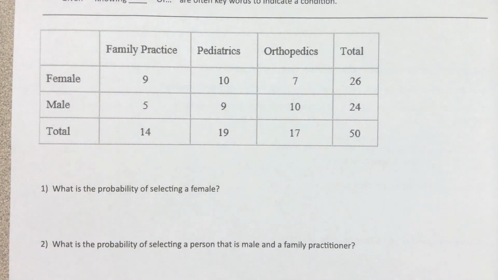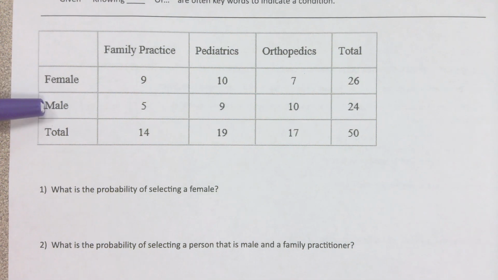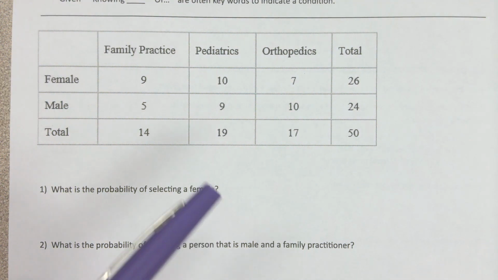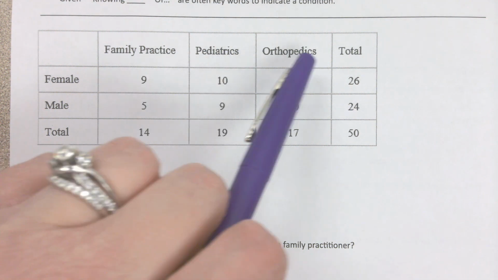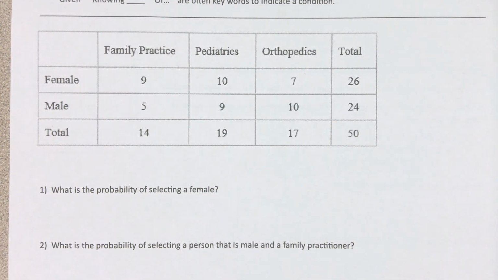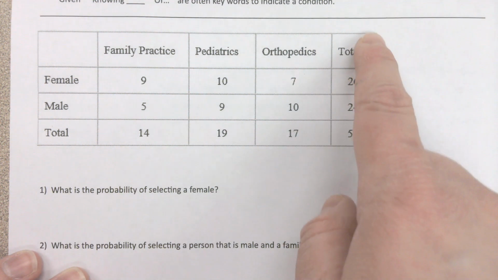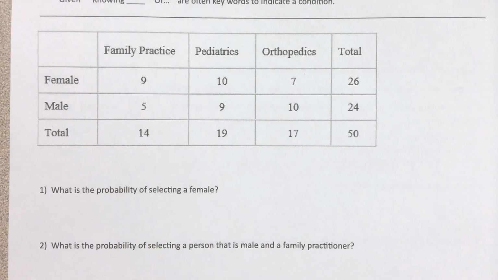First problem, we use this table. We have people in this table. They're split up into multiple different categories. First, whether they're female or male. And second, by their job, family practice, pediatric, or orthopedics, all types of doctors. Before we get into a question, we need to make sure we understand every number that's going on in this table, specifically the totals.